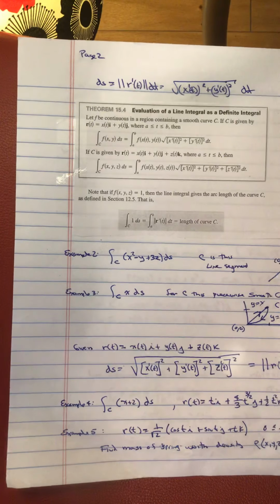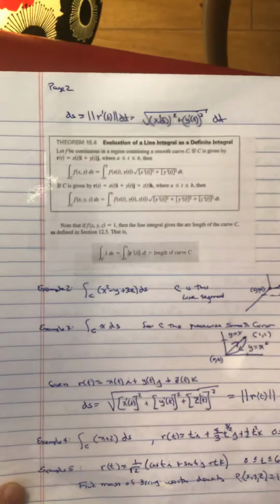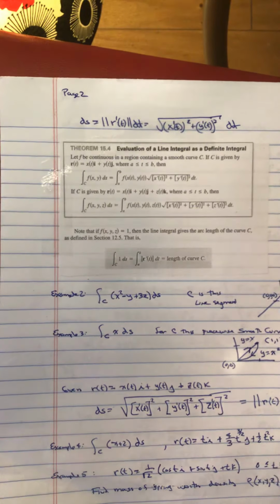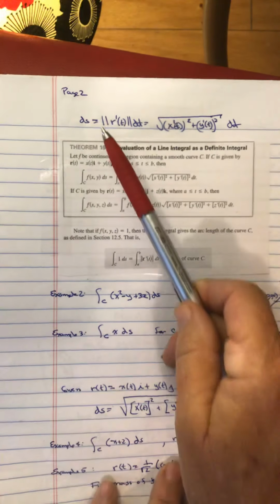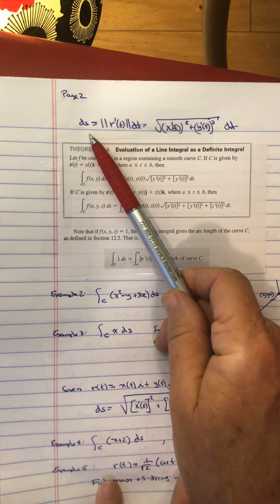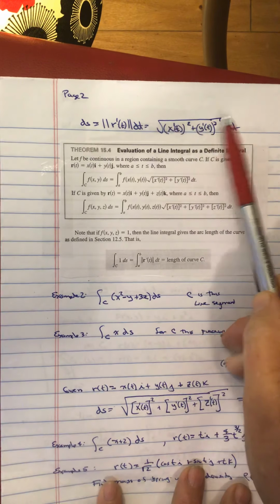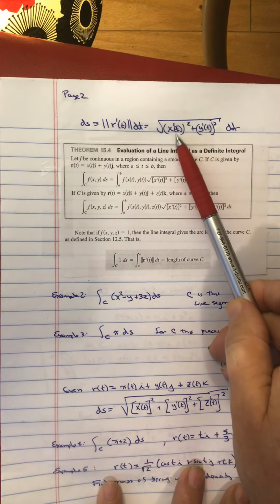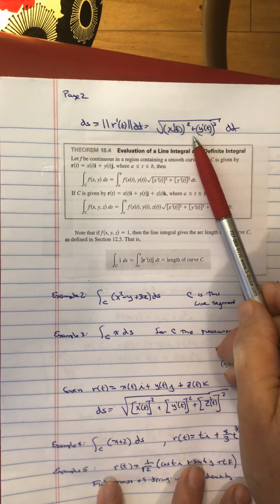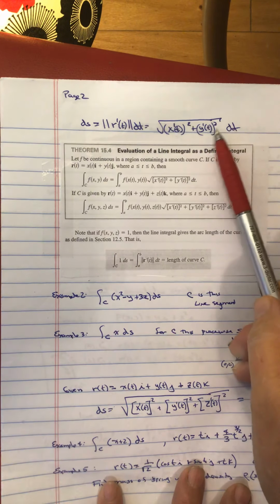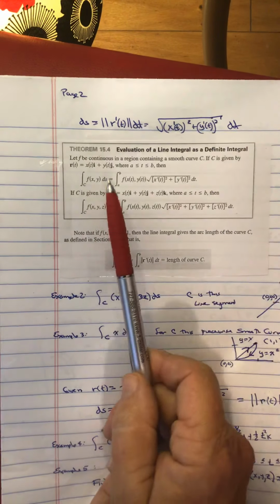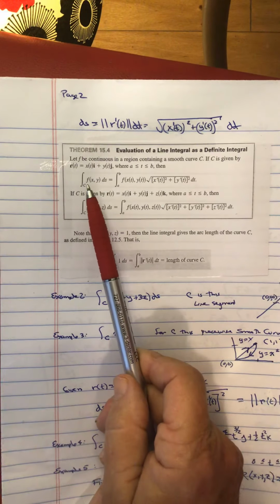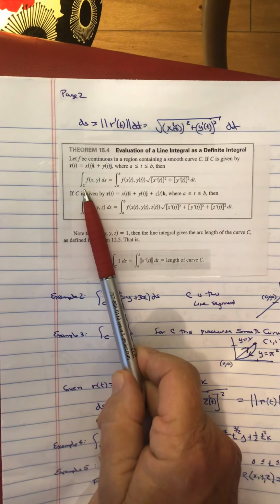But formulas, because the basic rule is I can't do a line integral directly. I've got to be able to work with it and change it. And so the first thing we find is ds, which turns out to be the square root of the derivative of the x component squared plus the derivative of the y component squared, and in 3 dimensions, plus the derivative of the z component squared, dt. So we are trying to evaluate this line integral over this curve.